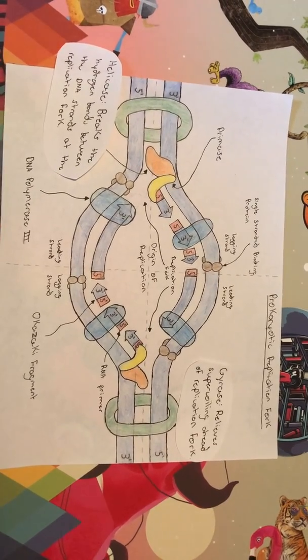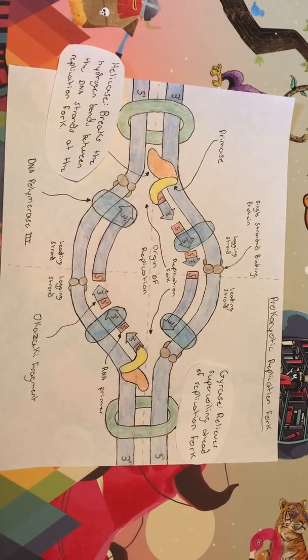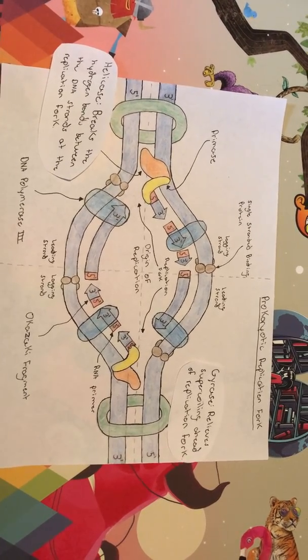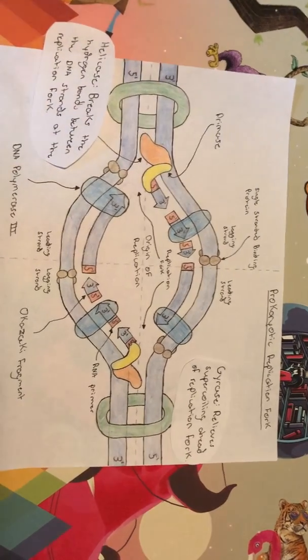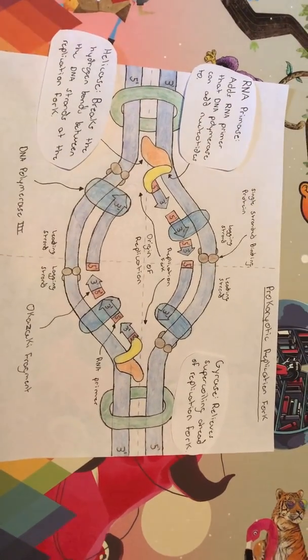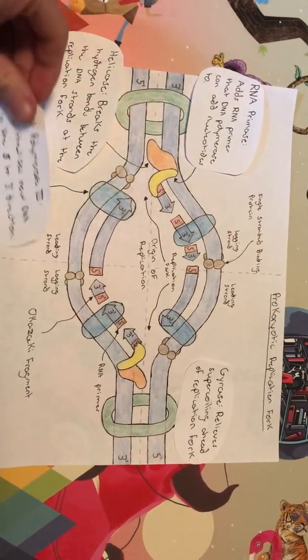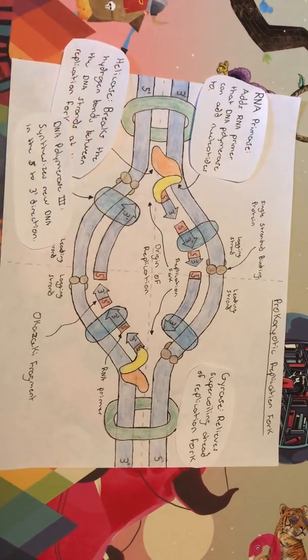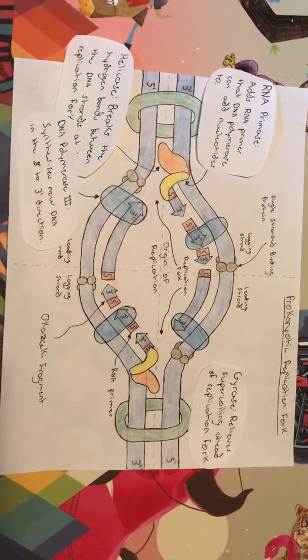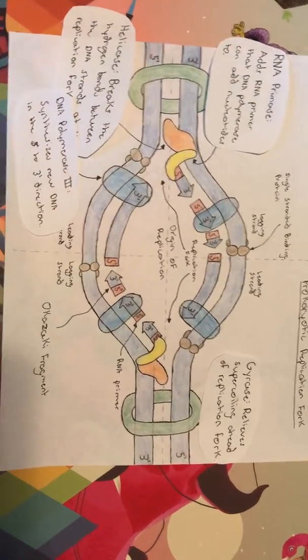RNA primase then adds an RNA primer to the DNA single strand that allows DNA polymerase III to add new nucleotides to the 3' end of the RNA primer. To stabilize single-stranded DNA prior to the actions of DNA polymerase III, single-stranded binding proteins associate with single-stranded DNA.